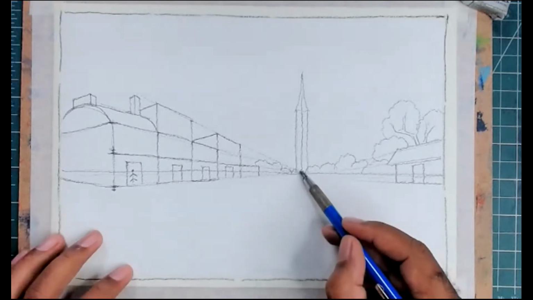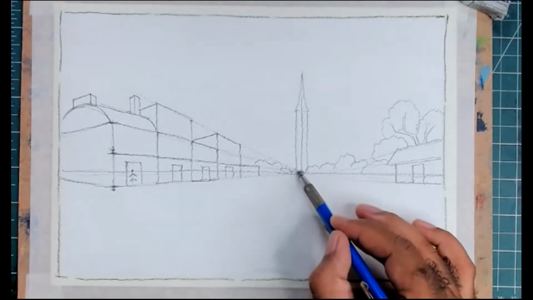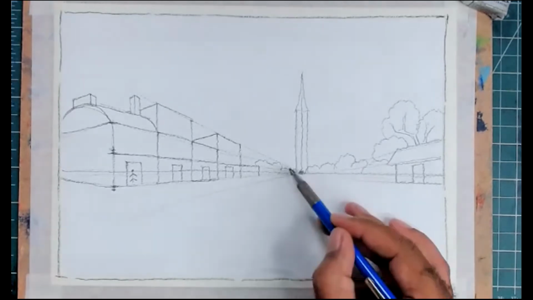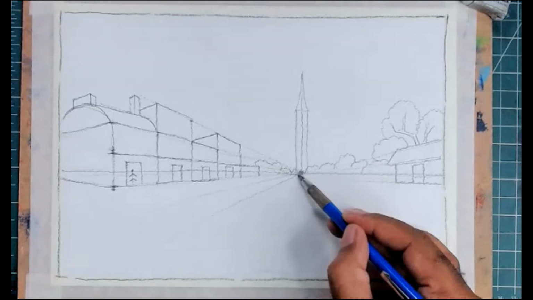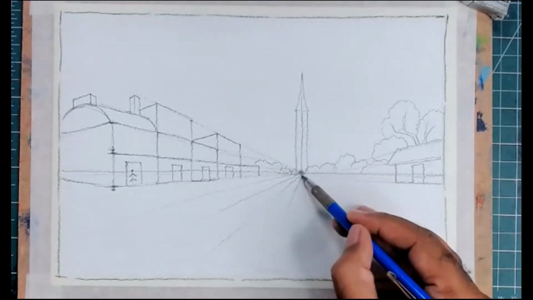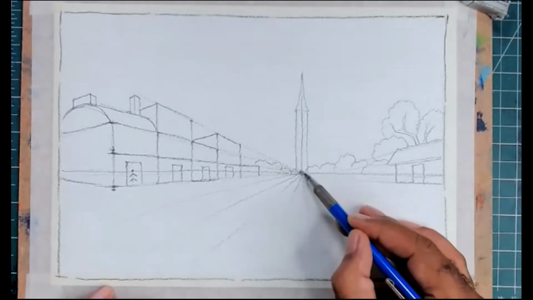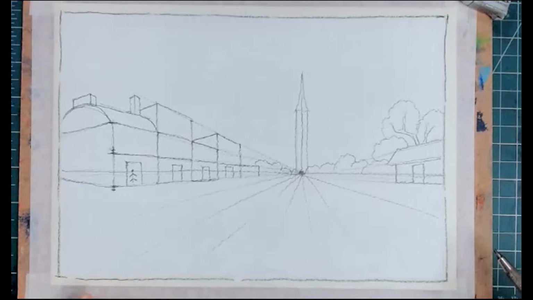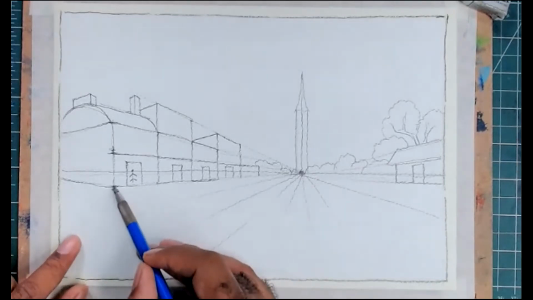One last thing is that from this vanishing point, I'm going to make many lines. Look at this. So I'm making these lines. So in the road, there are going to be a couple of lines in the road. So that is what I made.